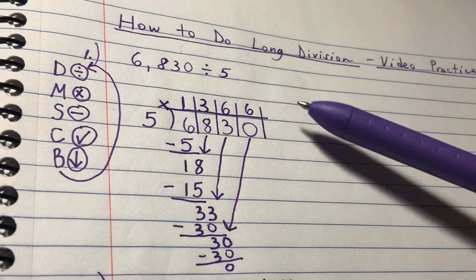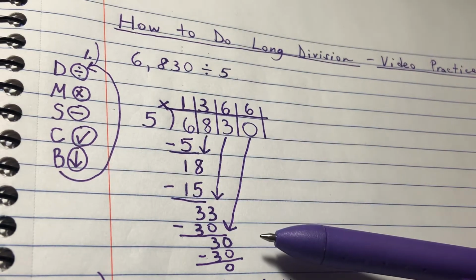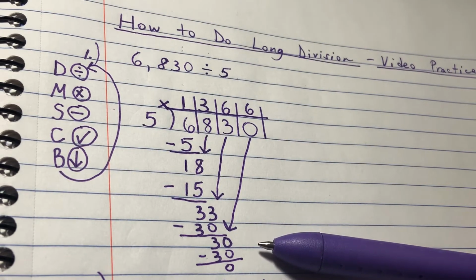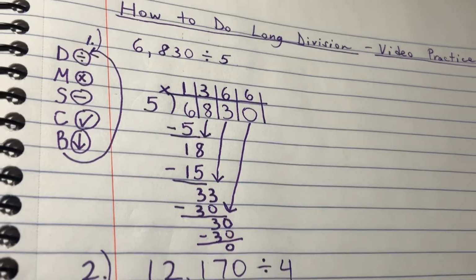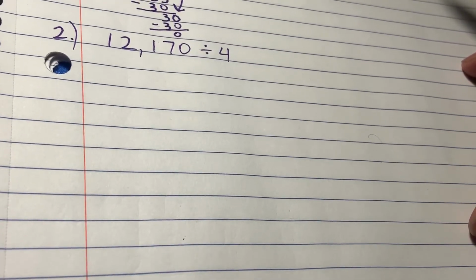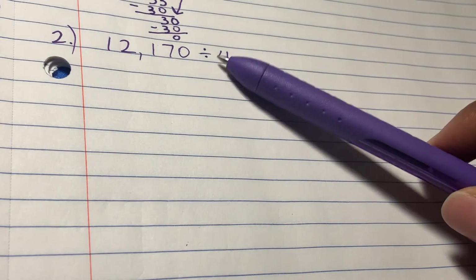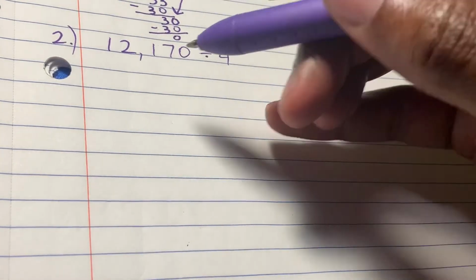Ladies and gentlemen, I promise you, the more you practice these steps, it will be second nature to you. Okay? I promise you, but you have to put in the practice. Let's look at one more problem. Number 2. Okay? First things first, we can't solve it this way. Let's solve it with division house, okay? So let's go right into it.